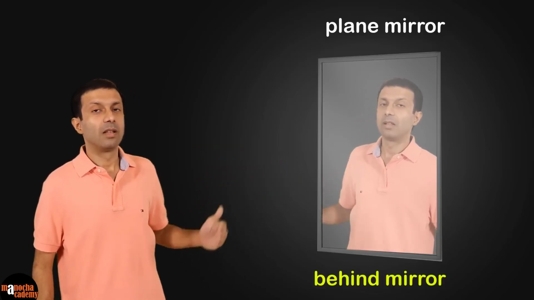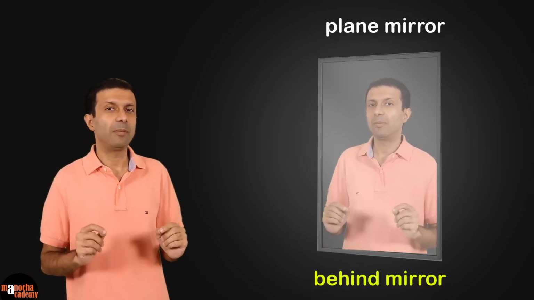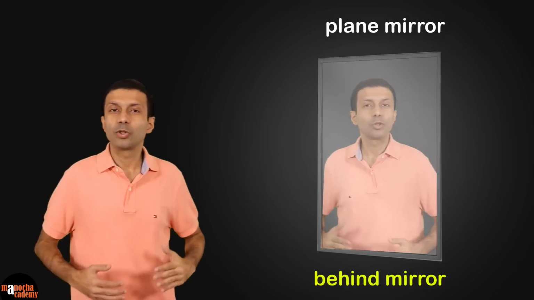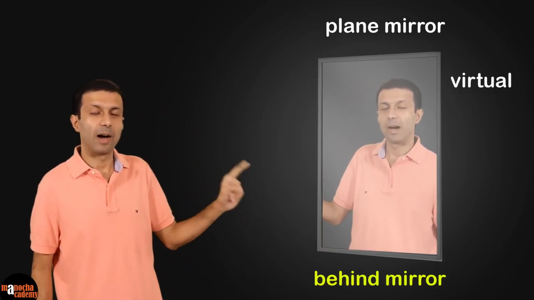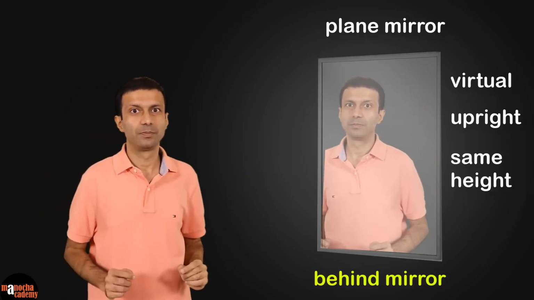Hi friends, if you stand in front of a plane mirror, do you know exactly where your image will be formed? That's right, it's going to be behind the mirror. The distance between the image and the mirror will be exactly the same as the distance between you and the mirror. We also know the properties of the image. It's going to be virtual and upright, and the image will be the same height as you.